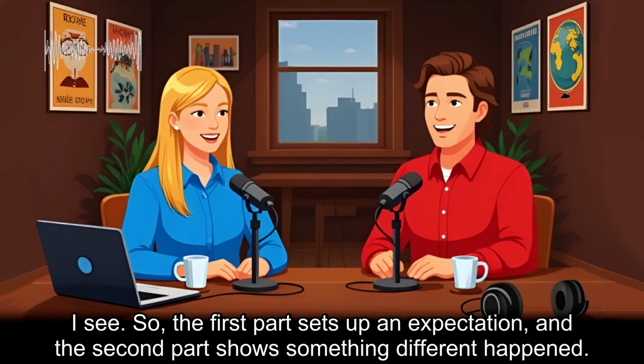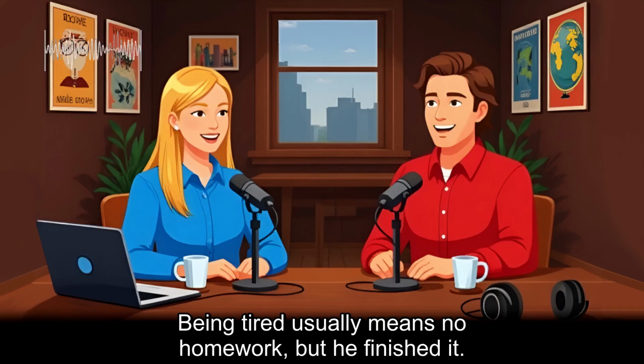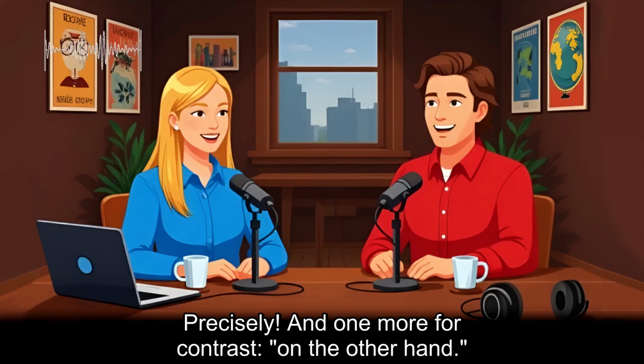I see. So, the first part sets up an expectation, and the second part shows something different happened. The rain usually means no walk, but they walked. Being tired usually means no homework, but he finished it. Precisely. And one more for contrast.